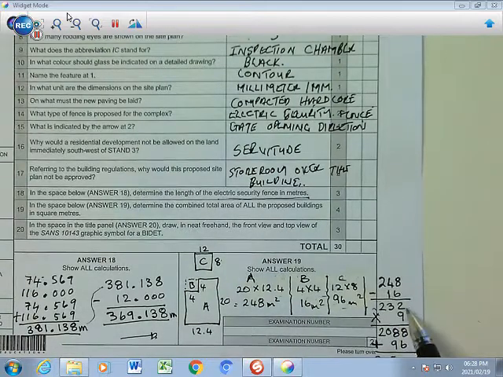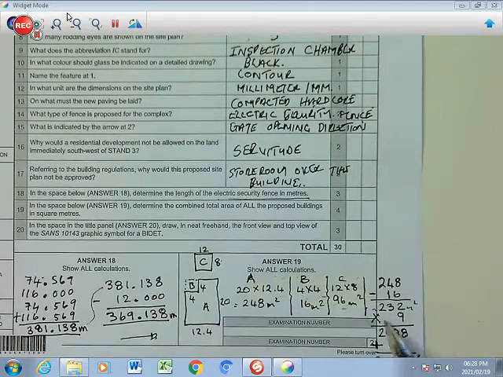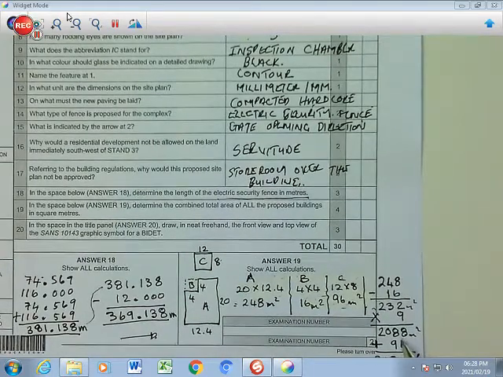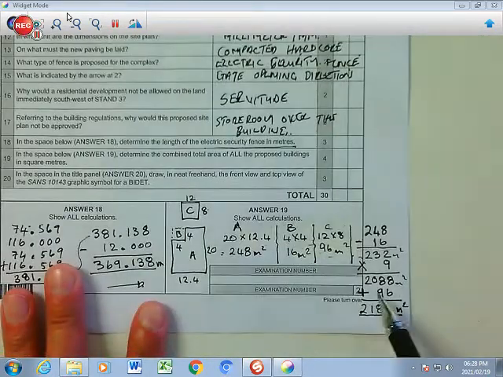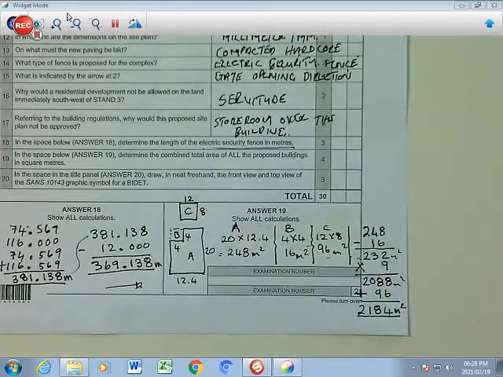232 square meters. And then, because this is now the size of one of the units, I have to times that by 9, because there are 9 units, and that gives me 2088 square meters. And then I have to add only one storeroom, which is the 96 square meters, added to that, which gives me 2184 meters squared that you see here. So that's where I added, and that's my final answer.